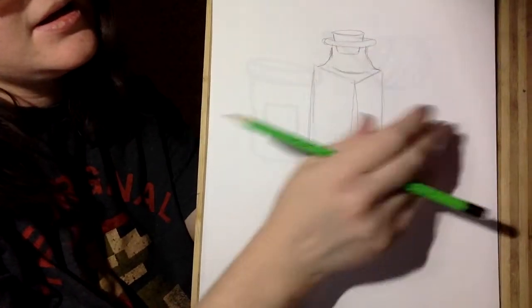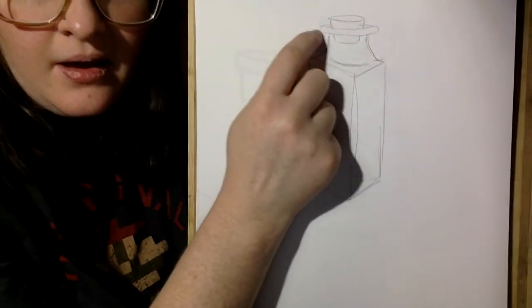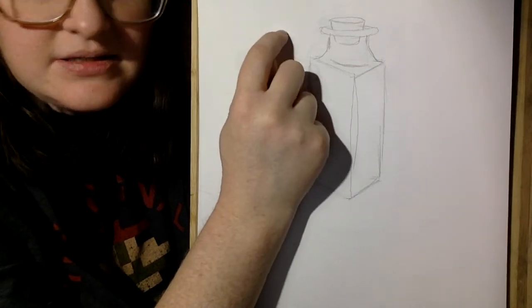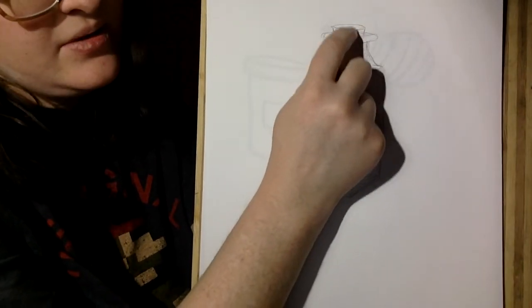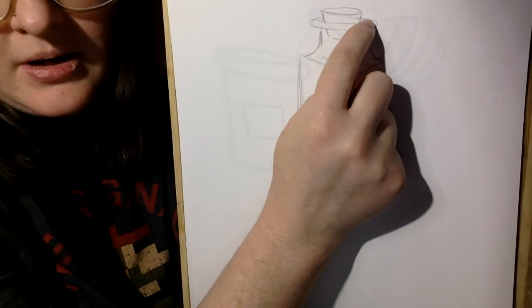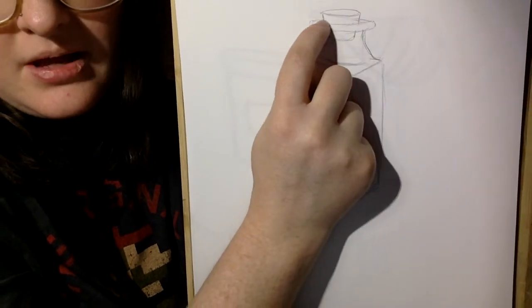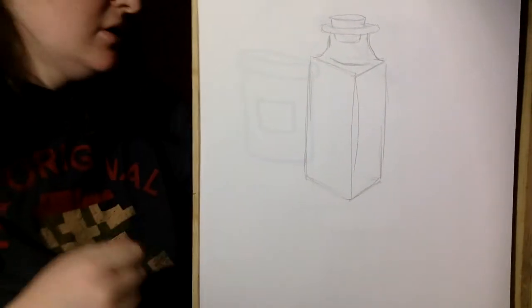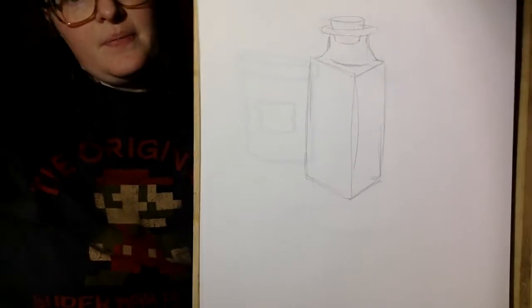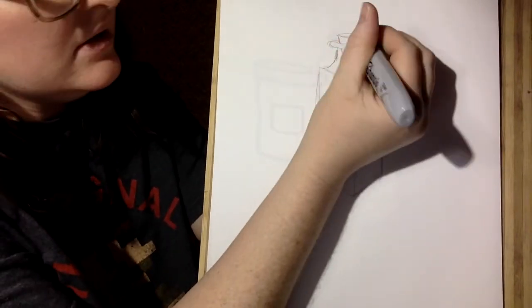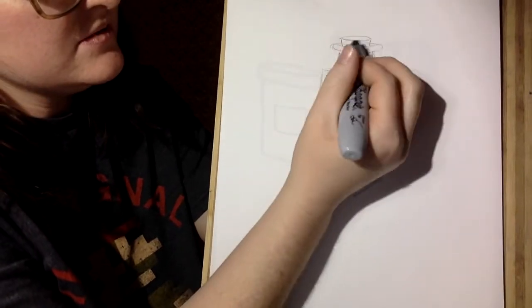Okay, but what that does is it adds like the idea of something sitting inside of the opening, how it has just barely that part that goes back behind. So I'm going to do this in marker now so that you can see those details, right?